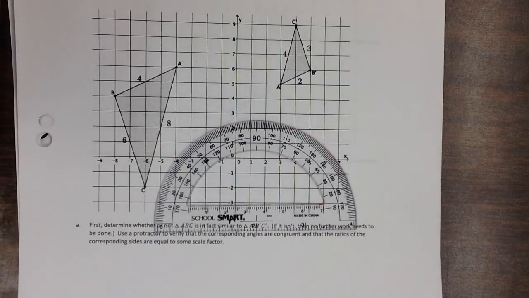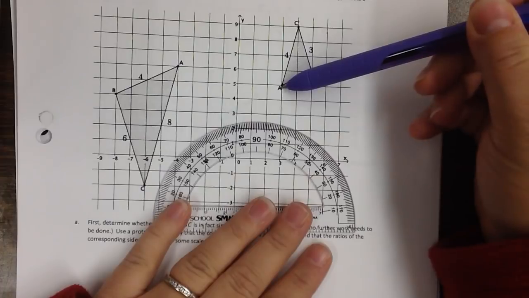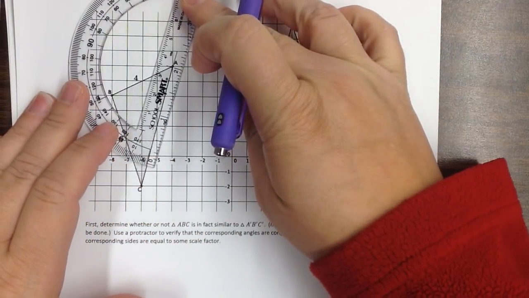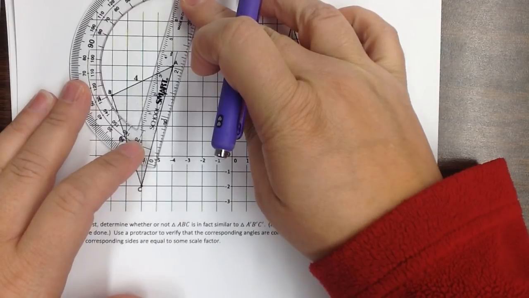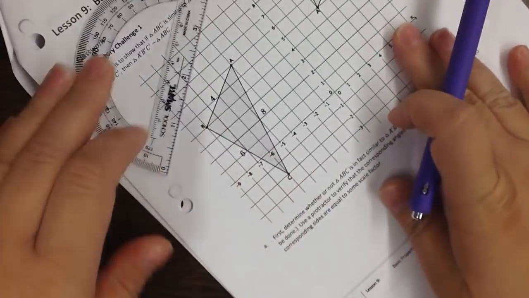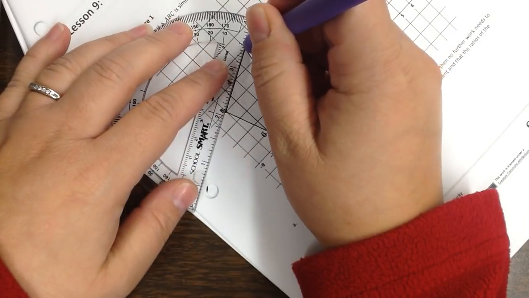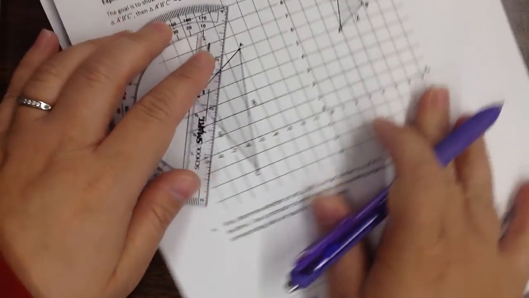So I'm going to start with angle A in both triangles, A and A prime. Okay, so we have A here, and we have A prime here. Obviously, the sides are definitely not extended out enough to measure. So I'm going to use the straight edge to extend out all of the sides so I can measure accurately.